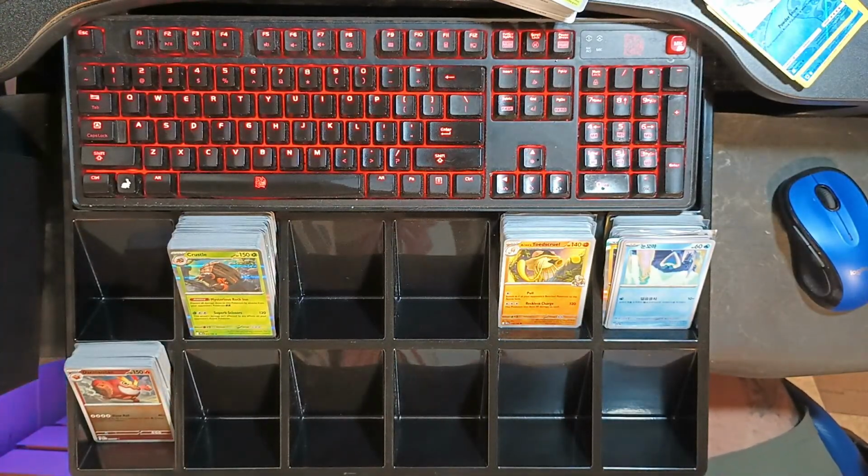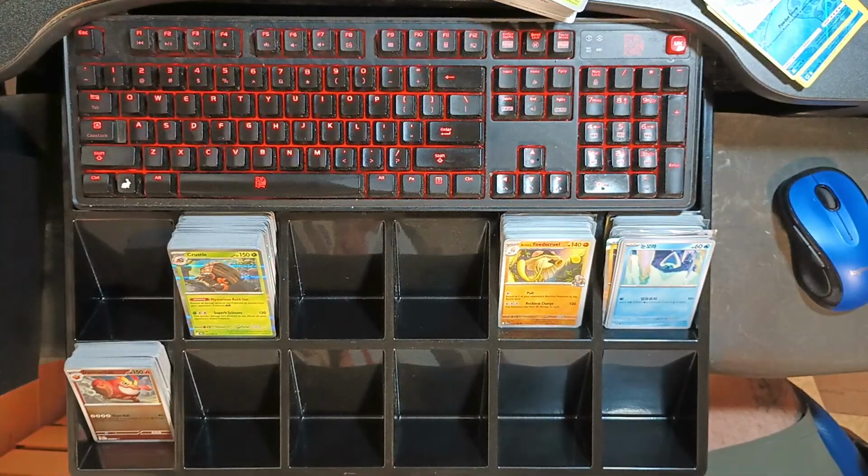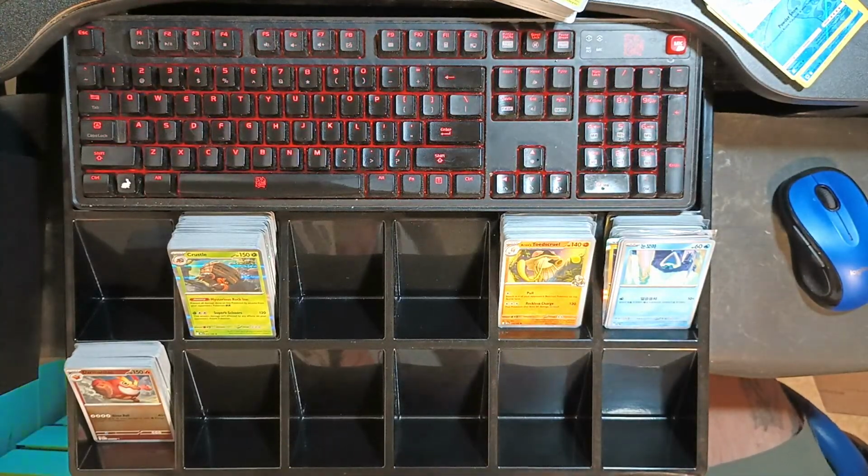It's all trainers, right? No, it's a bunch of mix.